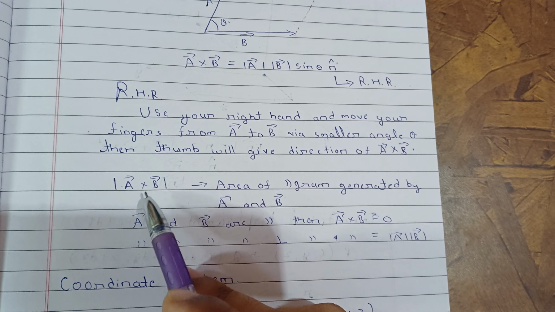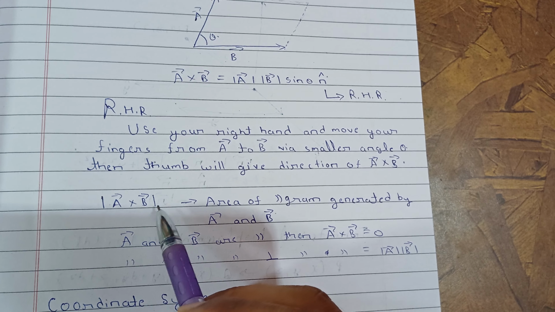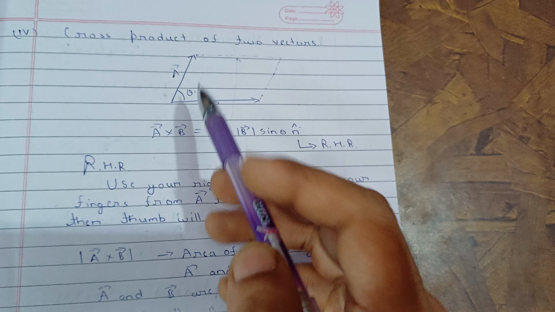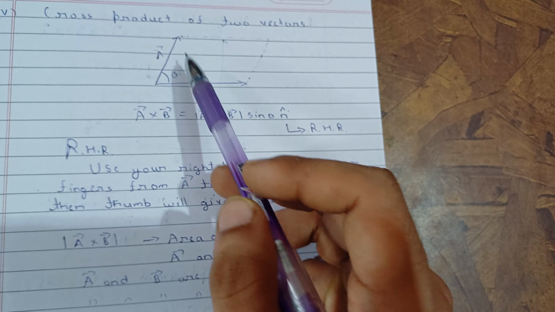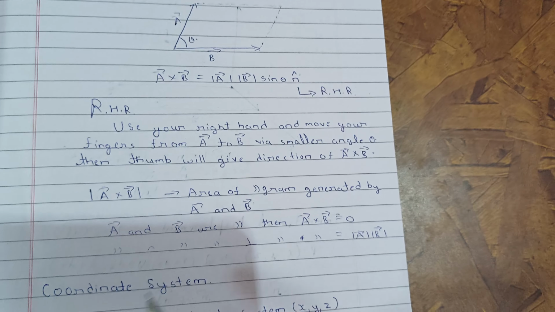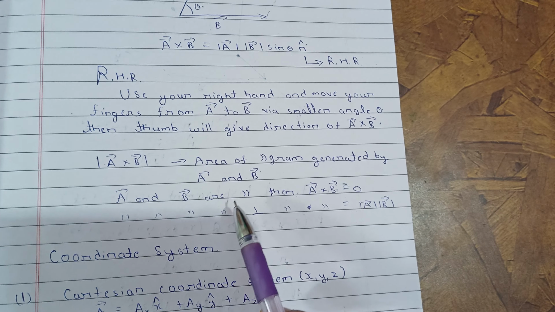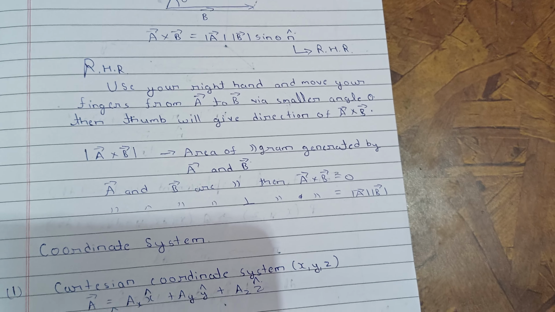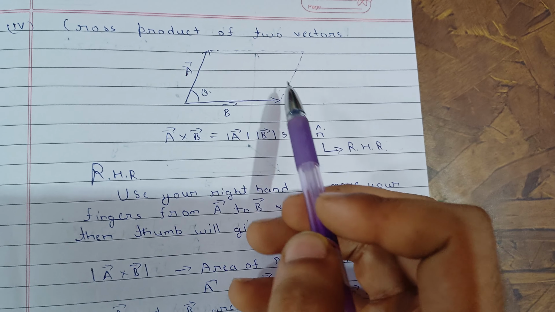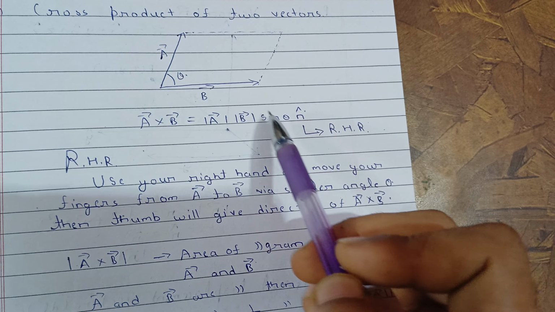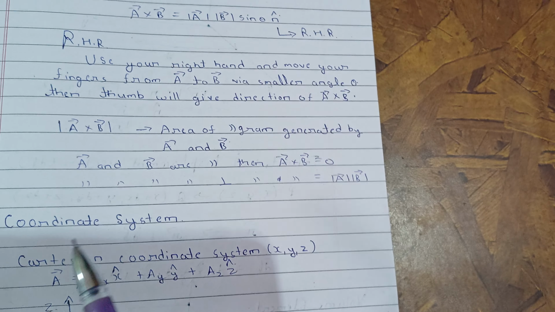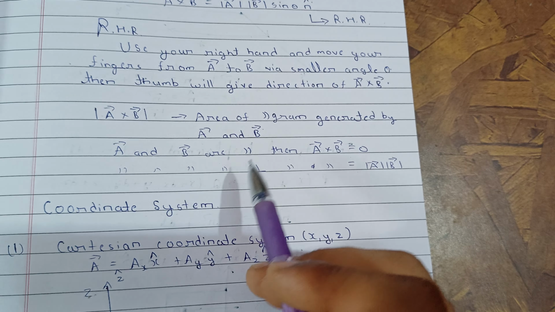If you find the magnitude of A cross B, what is this? This is the area of the parallelogram generated by A and B. So the parallelogram is generated by these two, and if you want to find this area, that will be nothing but the magnitude of A cross B. You know the area of a parallelogram is the perpendicular height multiplied by one of the sides, and this A sin theta is nothing but the perpendicular height, multiplied by this. That's how you are getting the area from here. These things are easy to visualize.